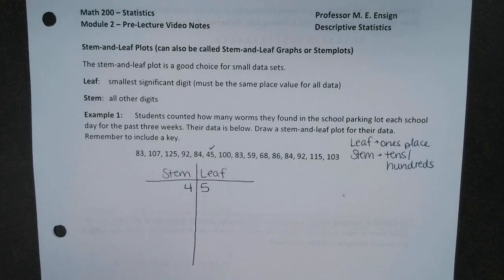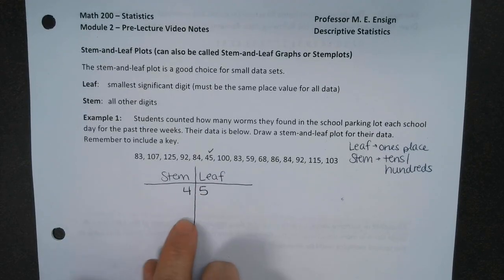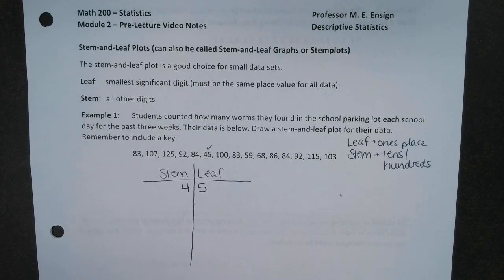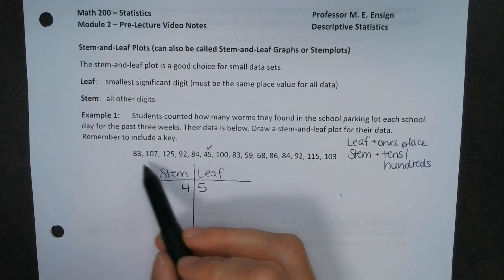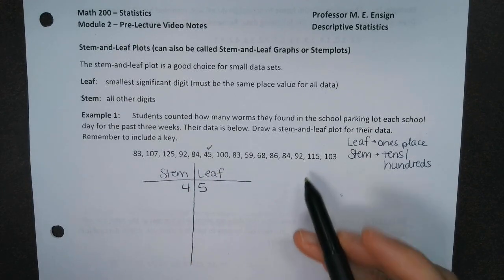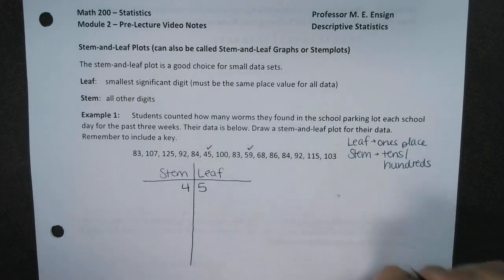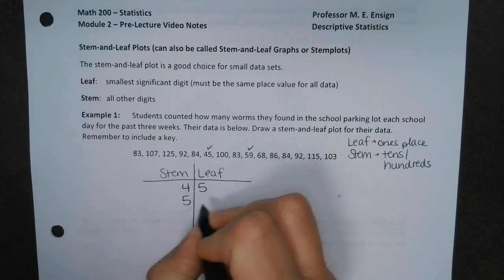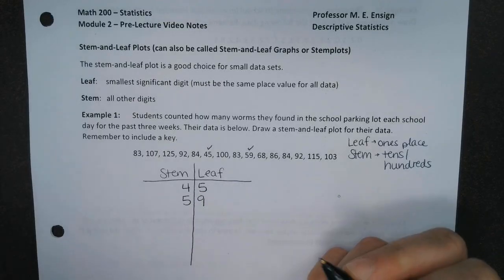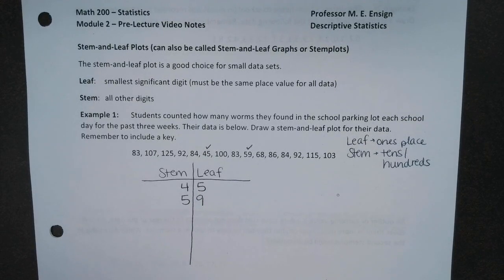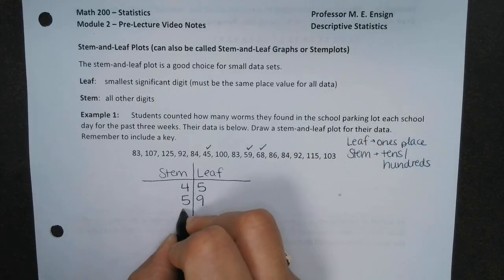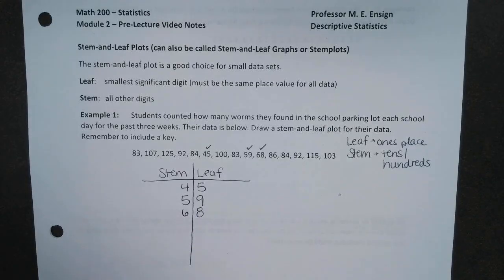Now, my stems are going to go in order. So this is the 40s, then we'd have the 50s, 60s, 70s, and so on. So I don't have any more numbers that are in the 40s. I do have one that's in the 50s. So I have 59. And then I look and I have no more 50s, but I have one 60, which is 68.